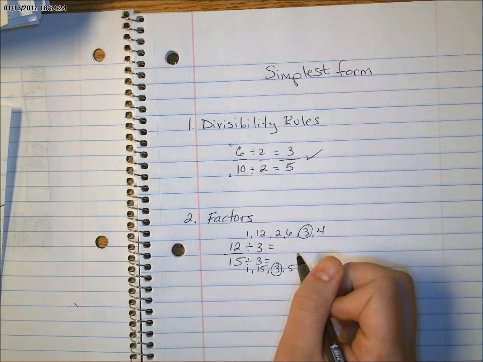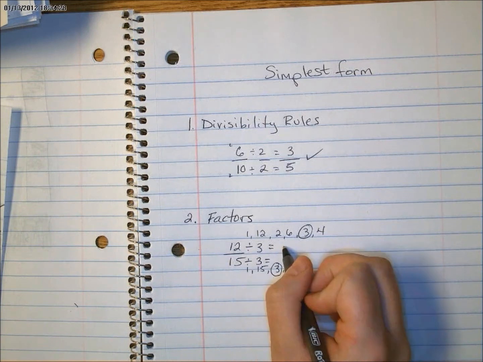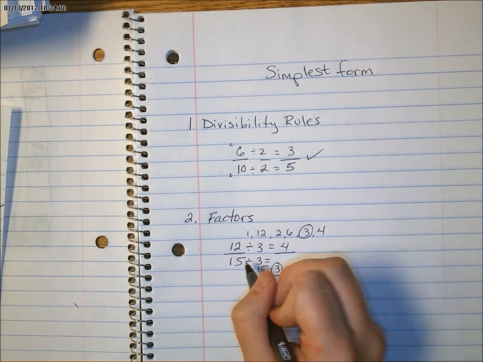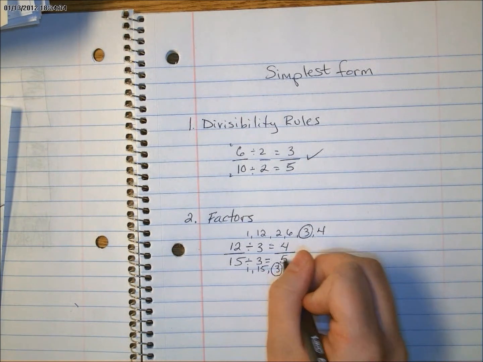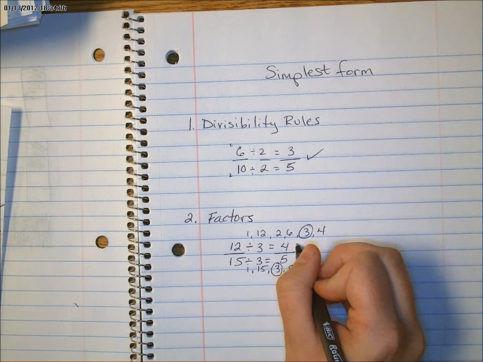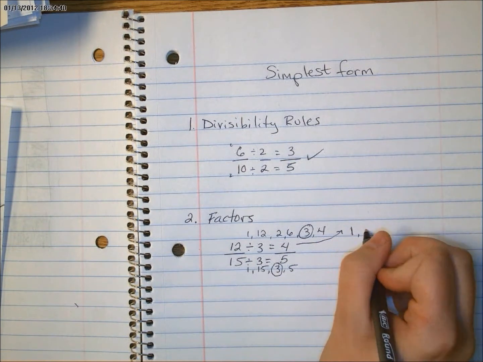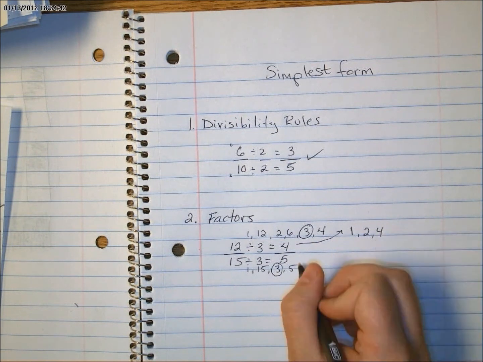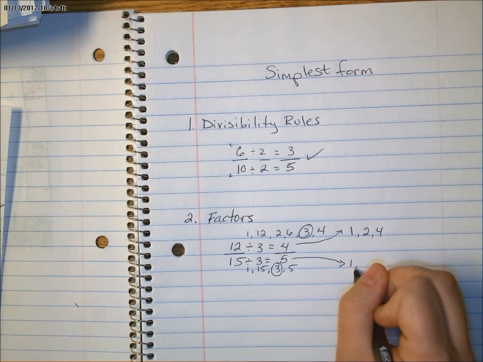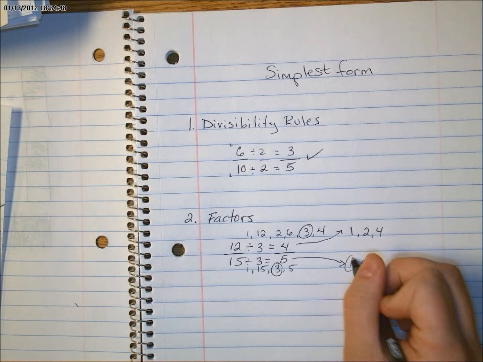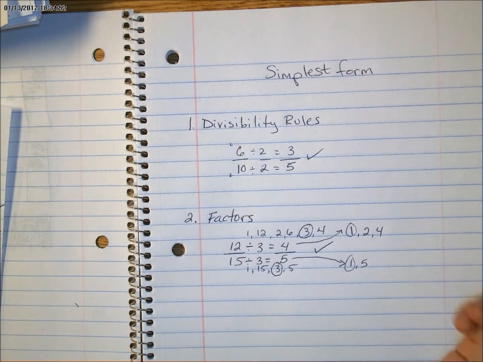And I see 12 divided by 3 equals 4, and 15 divided by 3 equals 5. If I then look at their factors, let's come over here and do it. You get 1, 2, and 4. If we do 5, we've got 1 and 5. I only have 1 in common, so it's in simplest form.